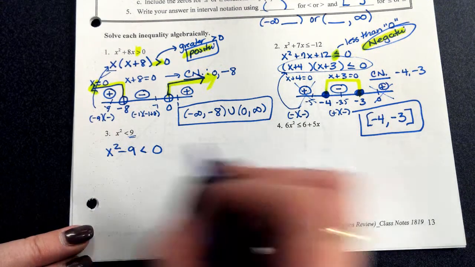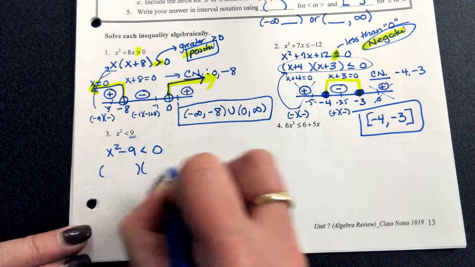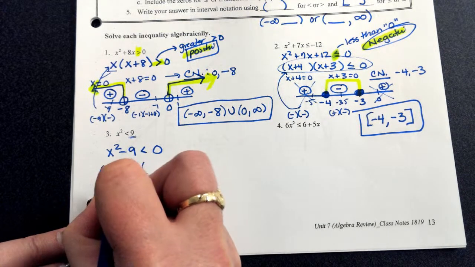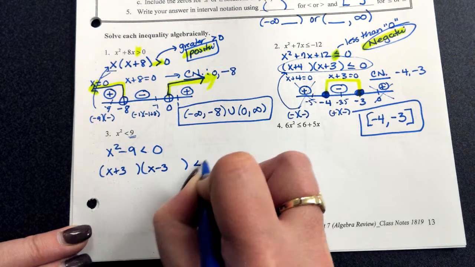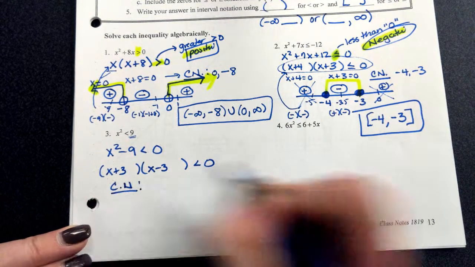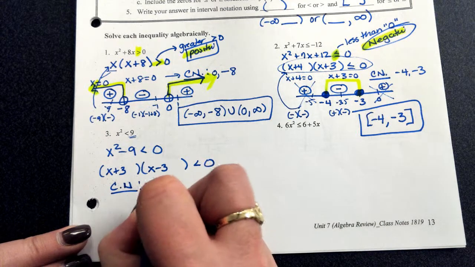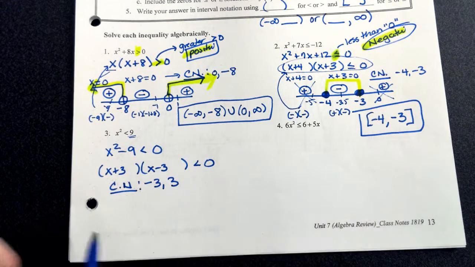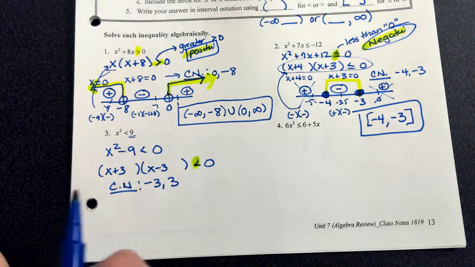How do you factor x squared minus 9? That factors into what? X plus 3 and x minus 3. So what are your critical numbers going to be? Your critical numbers are going to be what? -3 and 3. Now, it's less than 0.